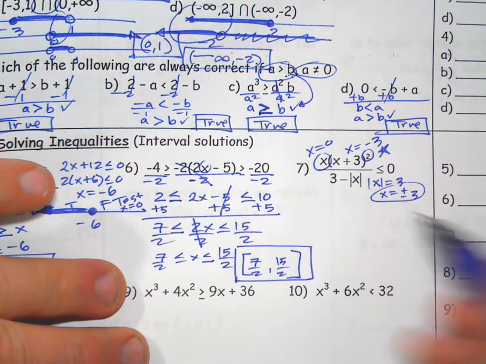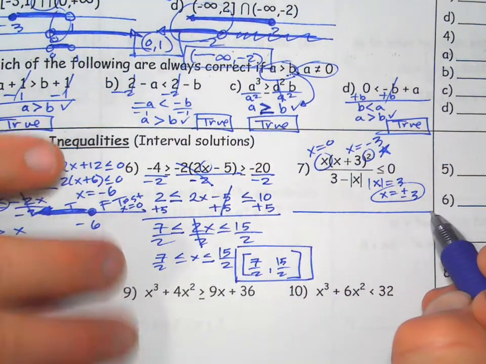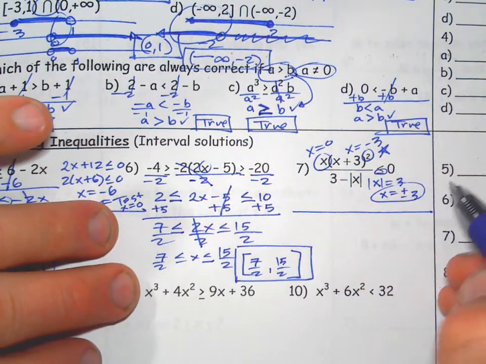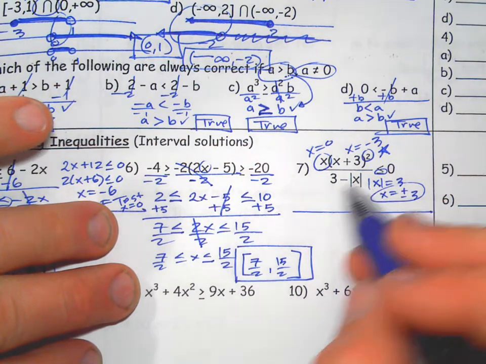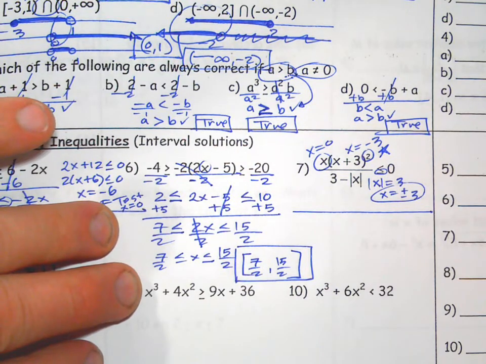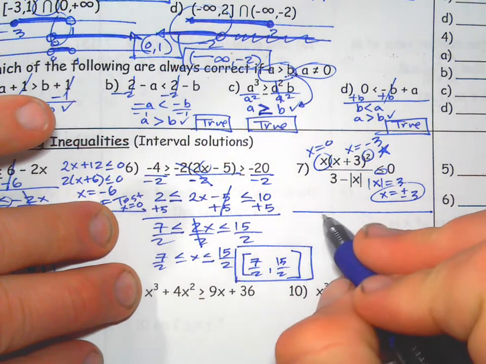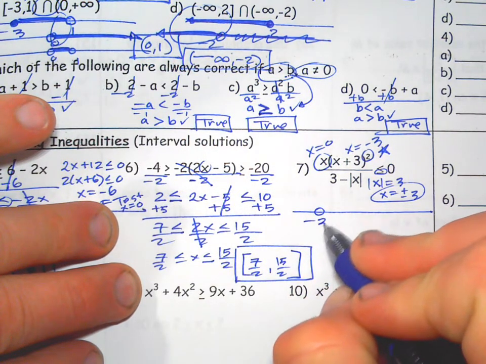It's both of them. So we're going to put these on a line. Everything on the top is going to be a solid circle because of the or equal to. Everything on the bottom is going to be an open circle because it's division by 0. Left to right, we have a negative 3.